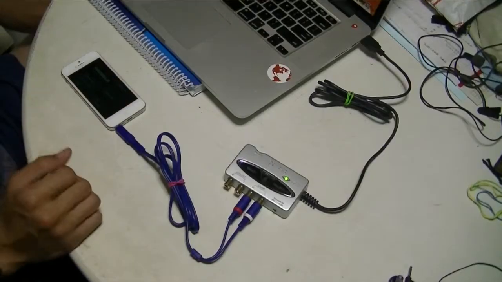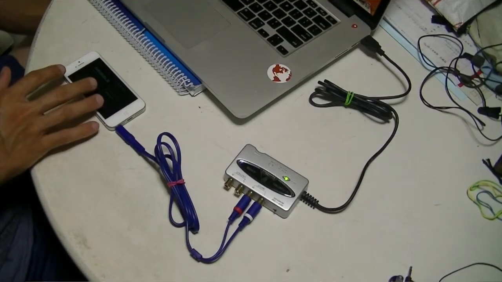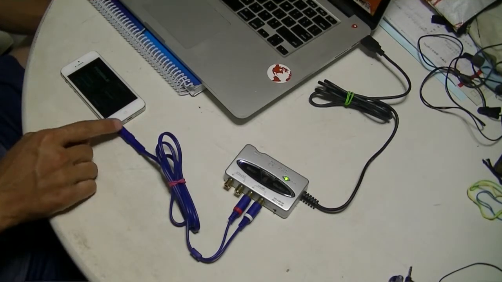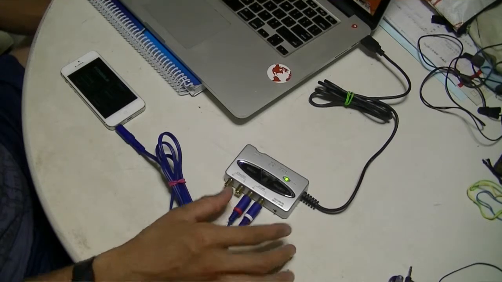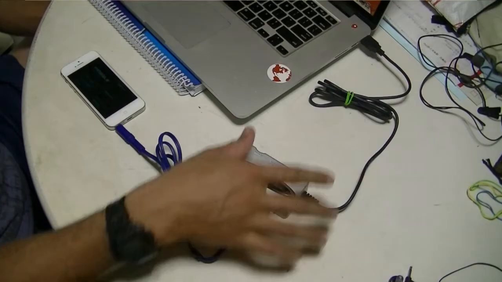And then after that, these adapters, the red and the white, go into your input side. So they go into the red and the white, and the USB goes into your computer. So this is all plugged up right now. I have the iPhone with Wobble running, plugged into the 1/8 inch of the RCA, and the red and the white is plugged into the input of the Behringer U-Control UCA202, which is plugged into my computer.